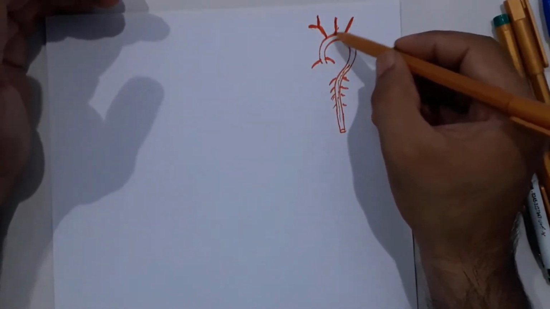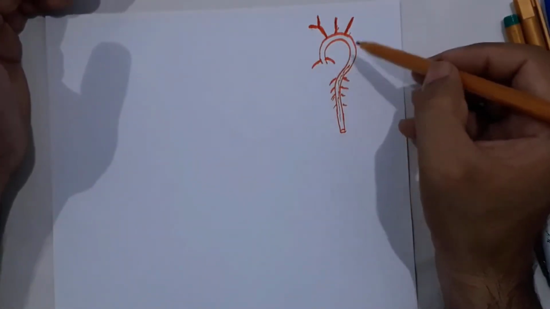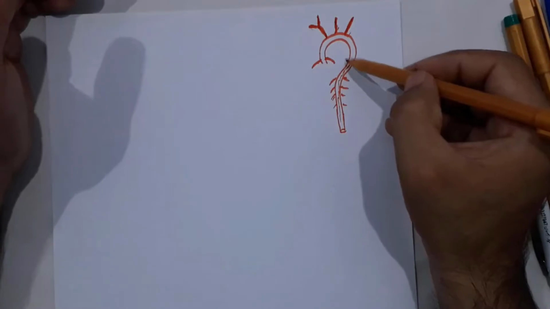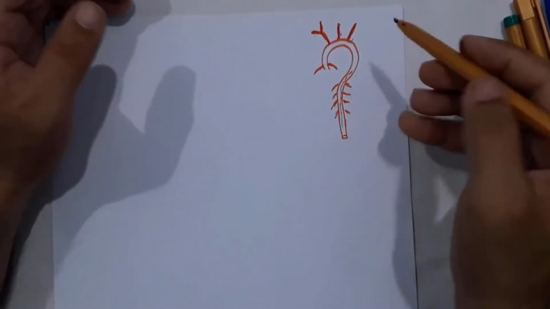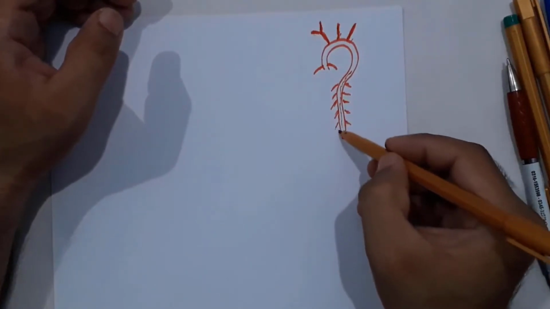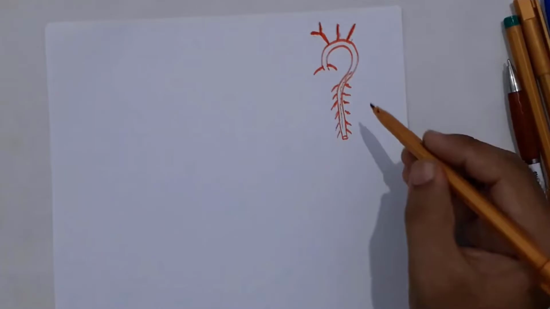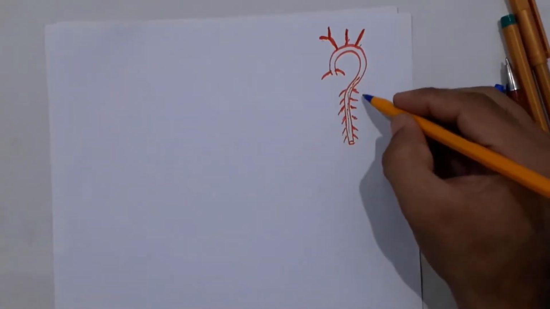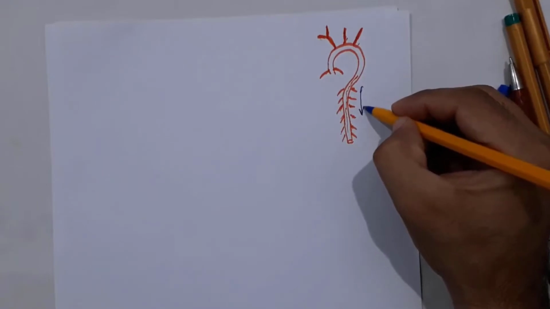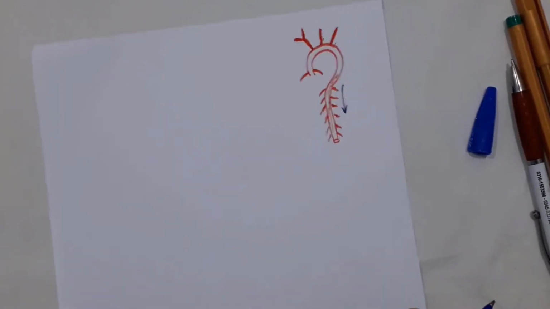Some branches arise from the aortic root, some from the aortic arch, and some from the descending thoracic aorta. So we are recording the branches of the descending thoracic aorta.